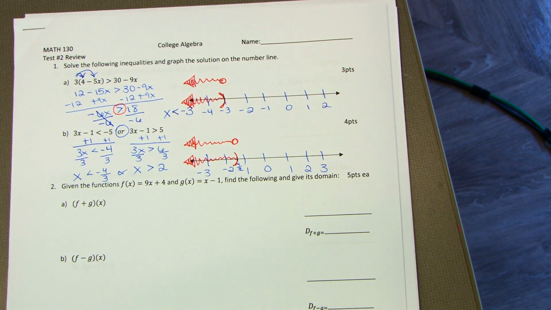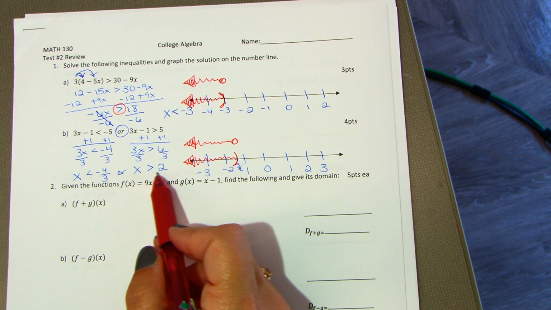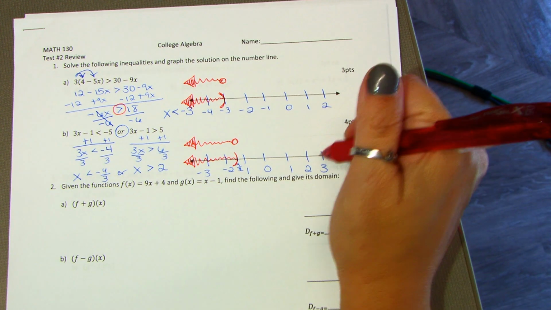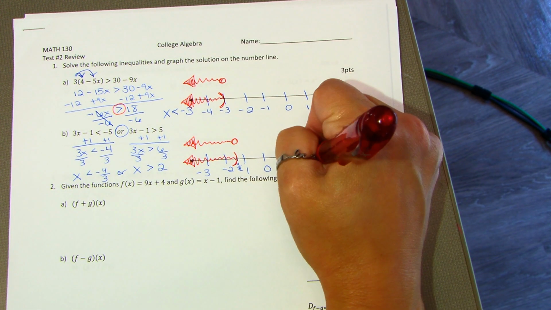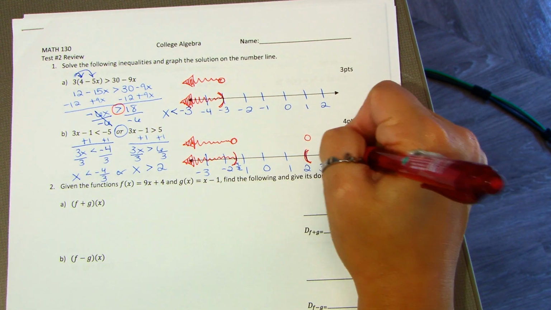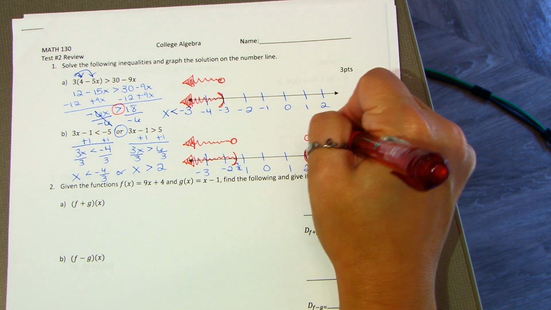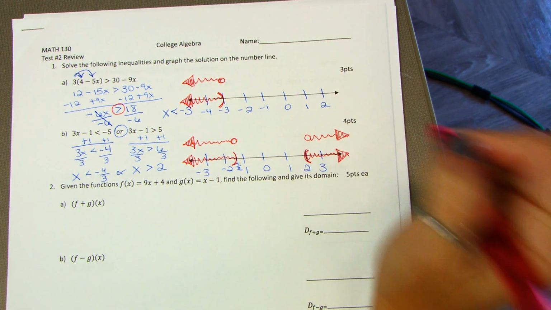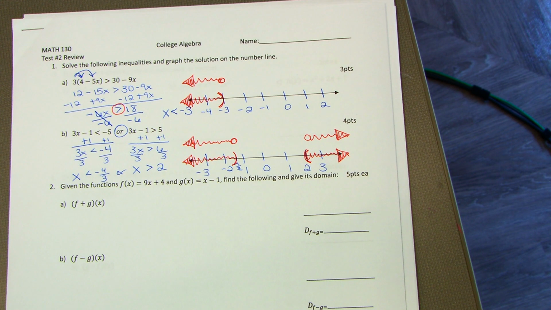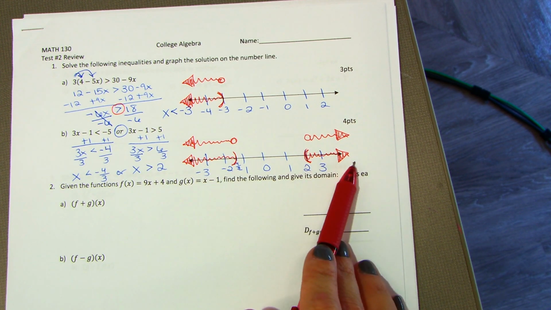The other part of our inequality says that x is greater than 2, though. So at 2, again, we're going to use a parenthesis or an open circle. And then we have an arrow shooting off to the right this time. And so we actually have 2 different sectors that are getting included in this inequality, because x can either live here or x can live here. And so that's how we do those.